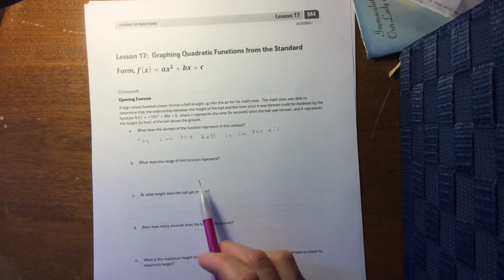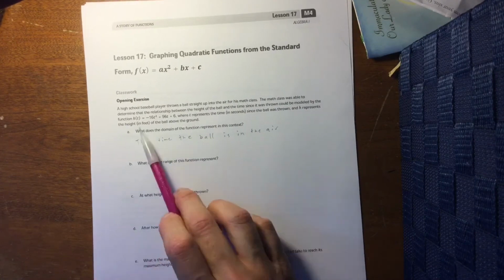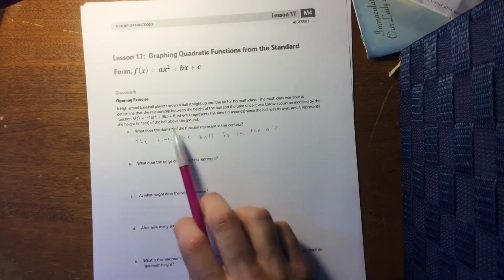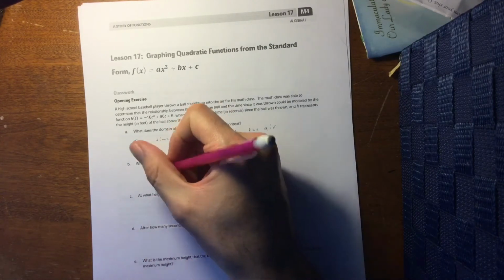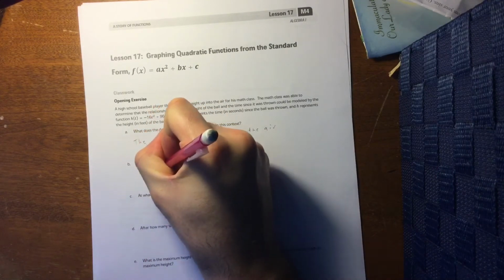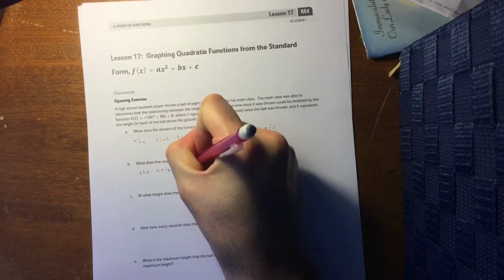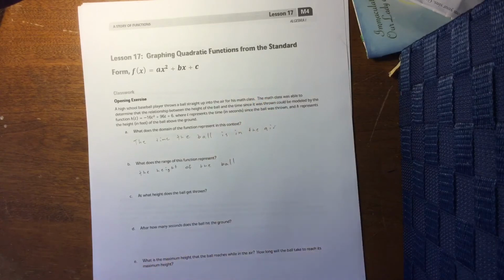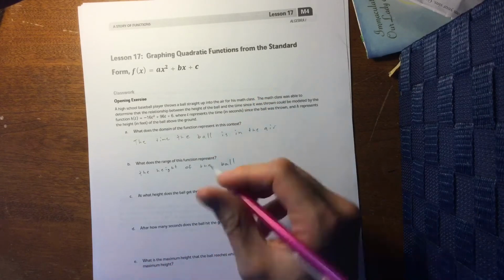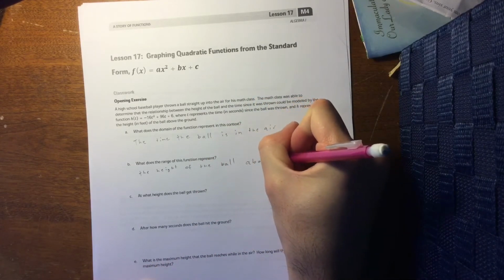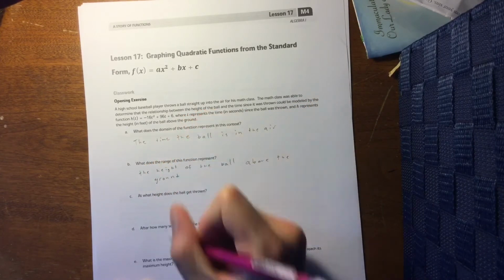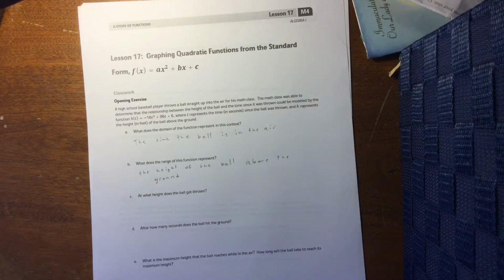So what does the range of this function represent? The range is going to be what it's set equal to, our output. So our output is going to be the height of the ball. So it's going to be the height of the ball, and I also say above the ground. So, of course, the ground will stop it from falling.